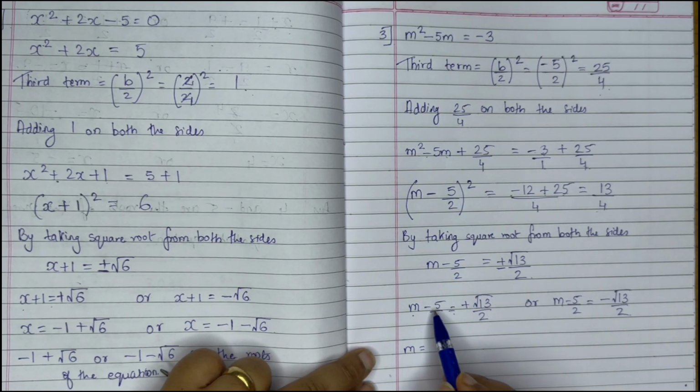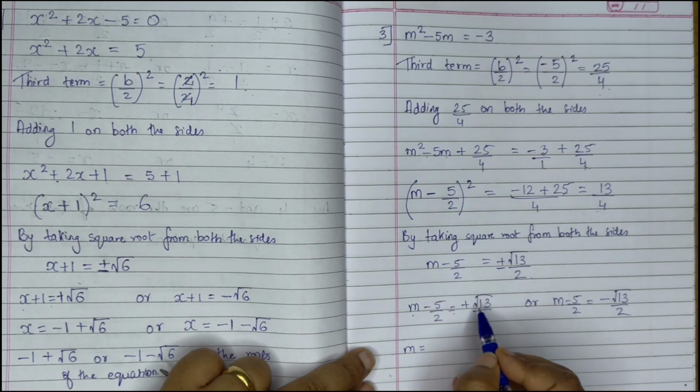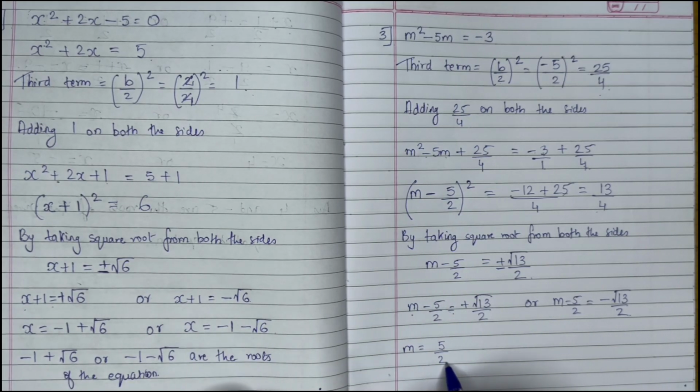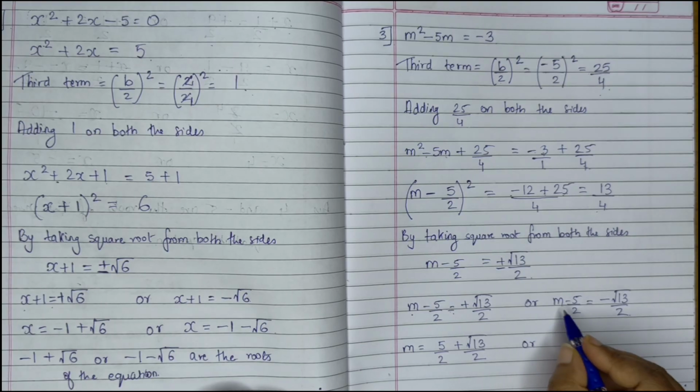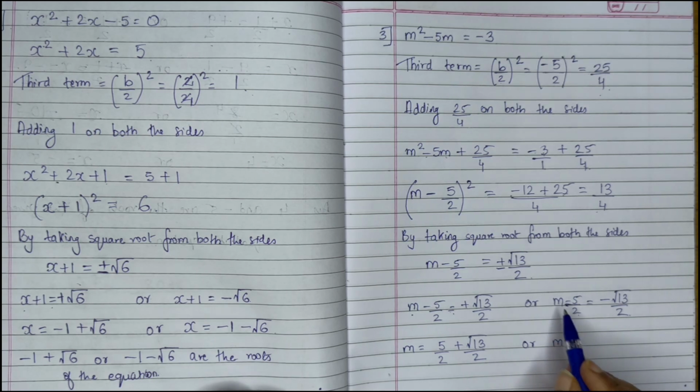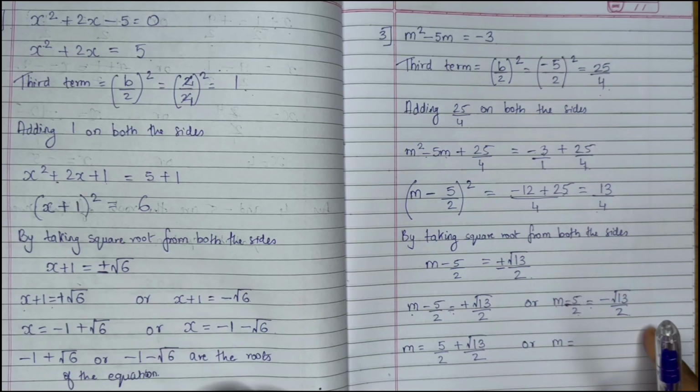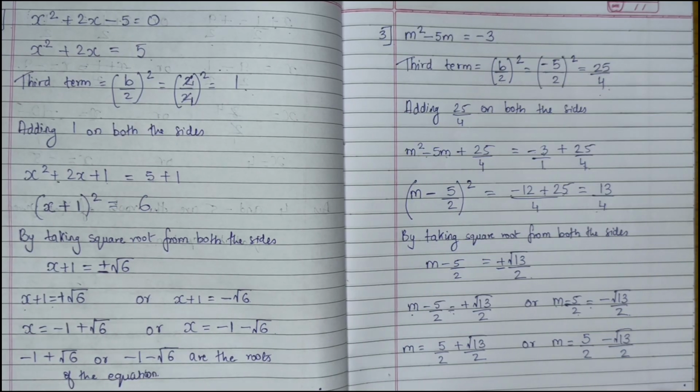So see here, m is equal to minus 5 upon 2, when you shift it on the right hand side will become plus 5 upon 2, and this is already on the right hand side only, so keep it as it is, plus root 13 upon 2. Understood? Now next again, m minus 5 upon 2 is equal to minus root 13 upon 2. So m is equal to again minus 5 upon 2, when you shift it on the right hand side will become plus 5 upon 2, and on the right hand side we have minus root 13 upon 2, which will be as it is, because it is on the right hand side only.